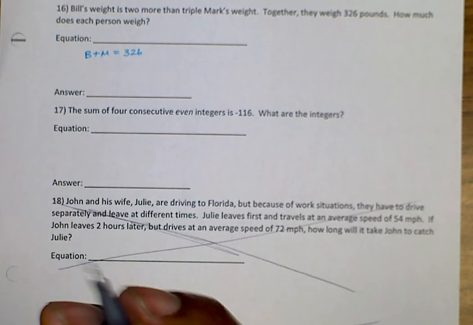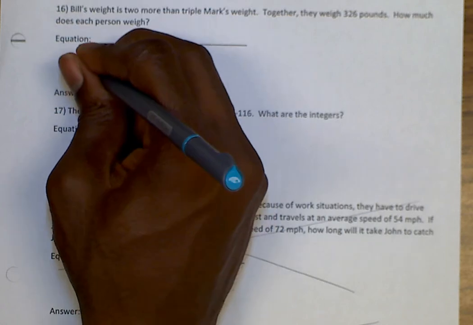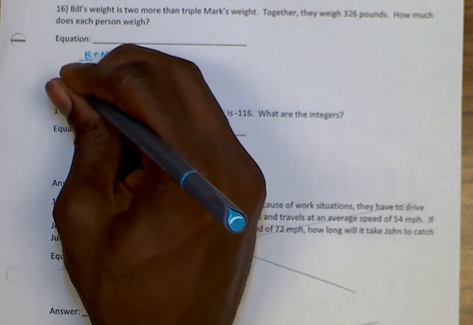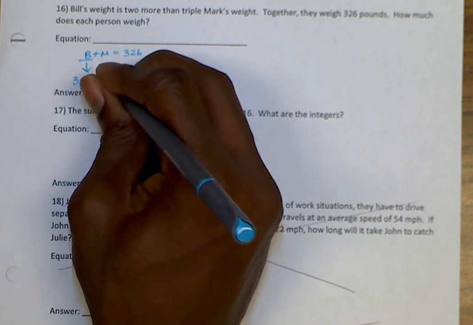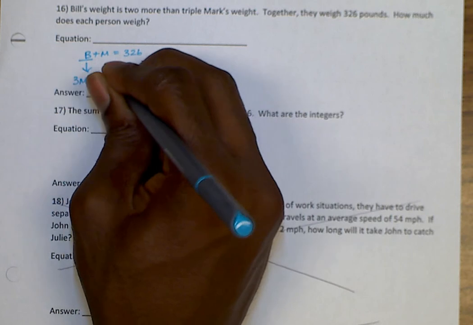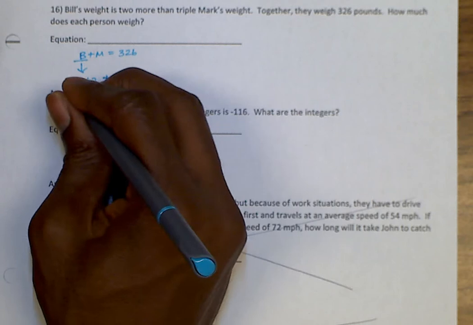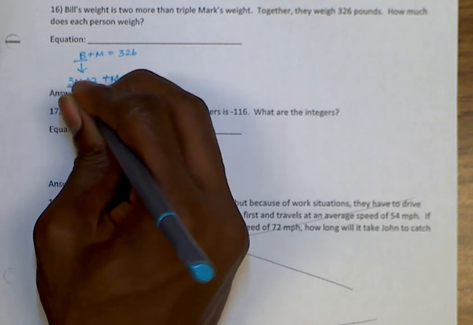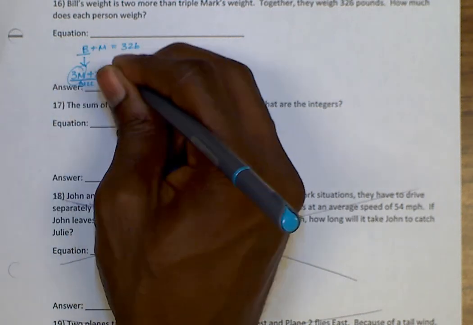Can't solve it, too many variables, but it does say Bill weighs 2 more than triple Mark's weight. So triple Mark's weight plus 2 is Bill's weight. And so what we can do is say, okay, instead of writing about Bill, since Bill is triple Mark's weight plus 2, let's use that expression to solve for Mark's weight. So I'm going to simplify and write that equation up here.